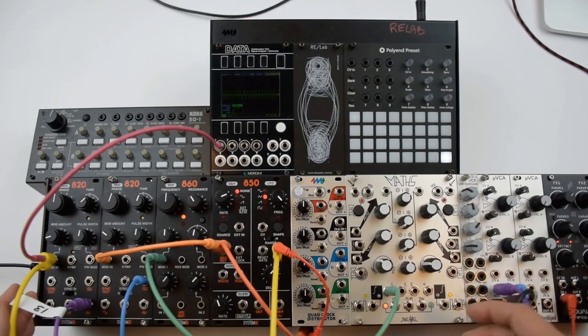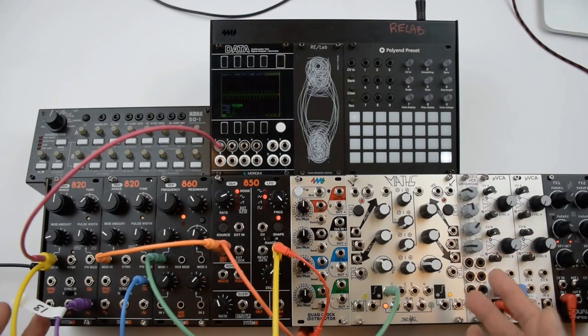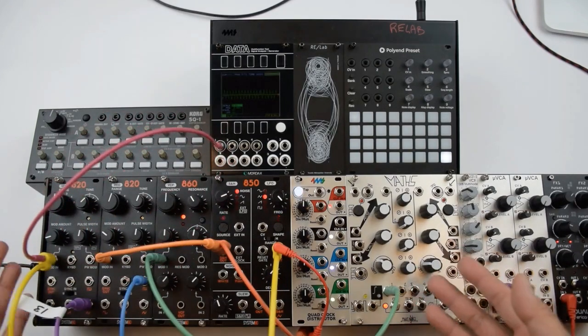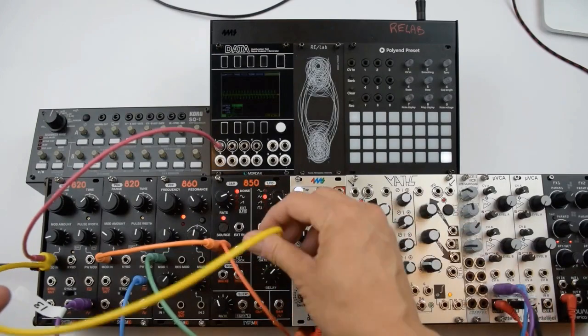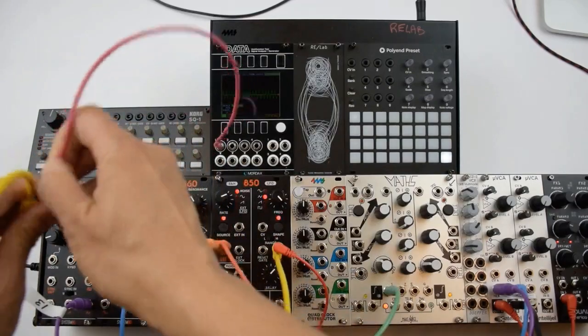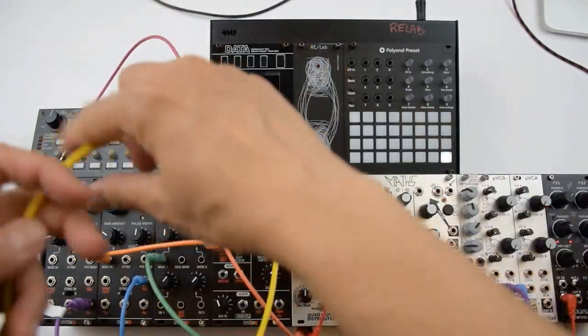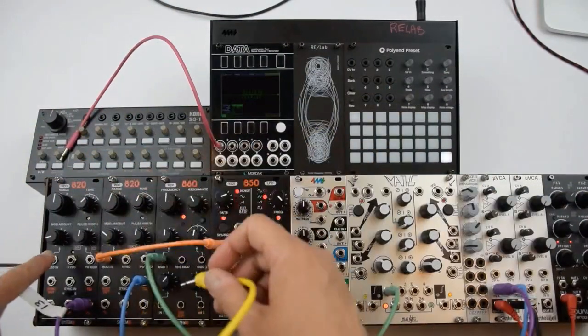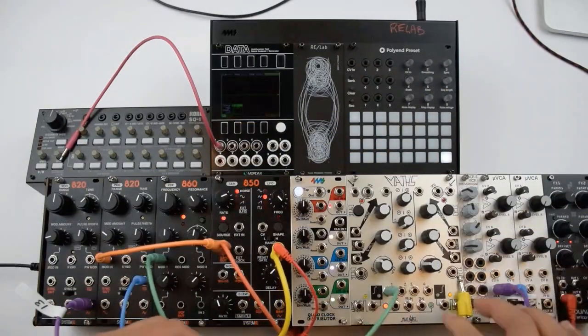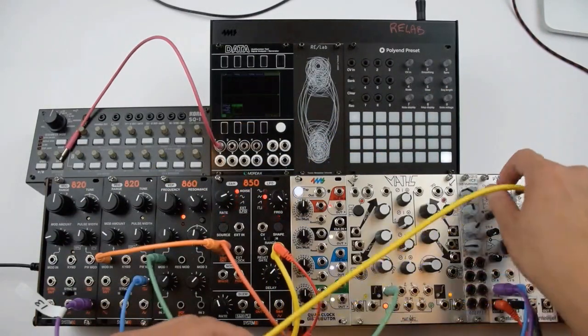Another use for an LFO is to create a tremolo effect by using it to control the volume of a VCA instead of controlling the pitch of an oscillator. So here, I'm going to take this out of the oscillator, and instead I'm going to take it to control the voltage of my VCA.